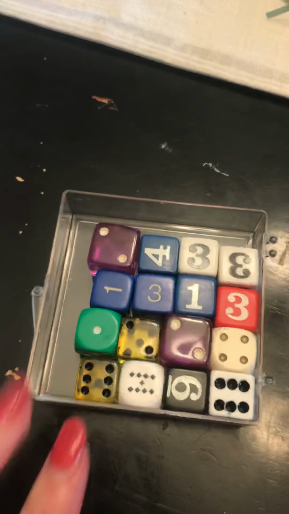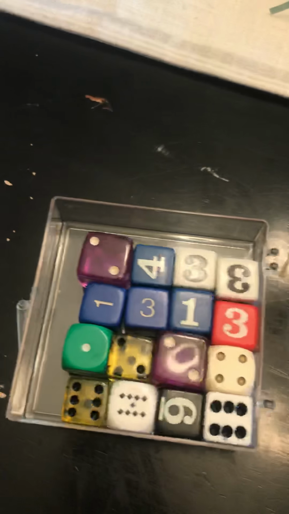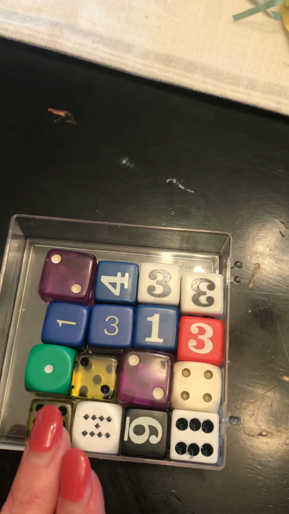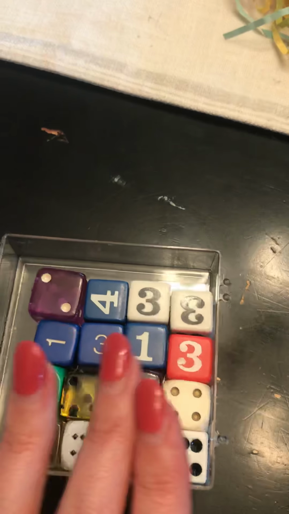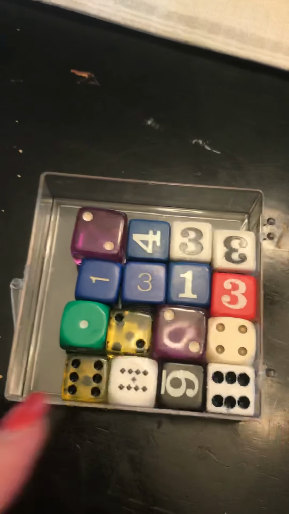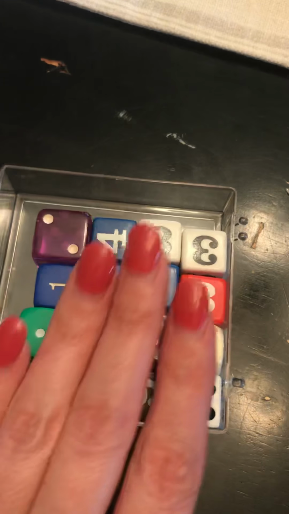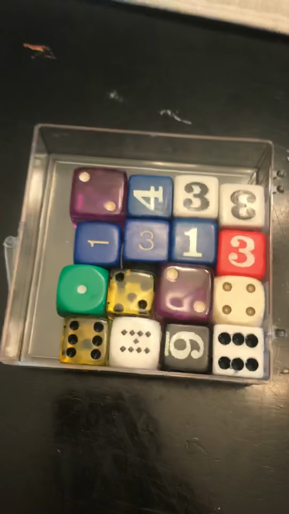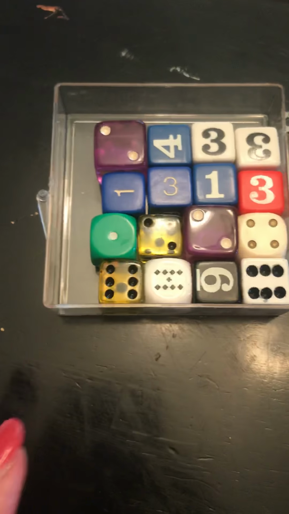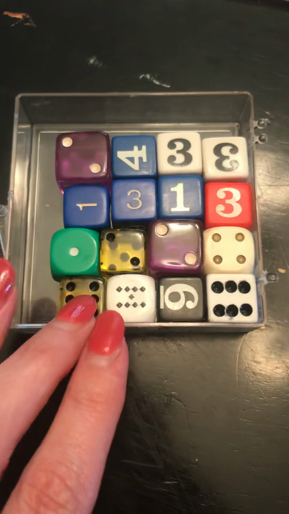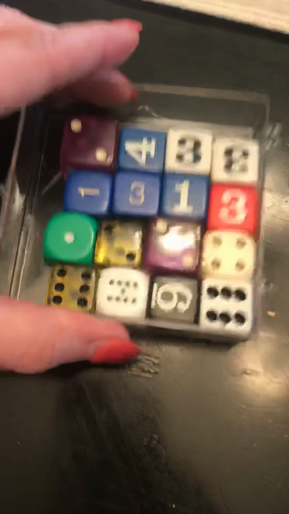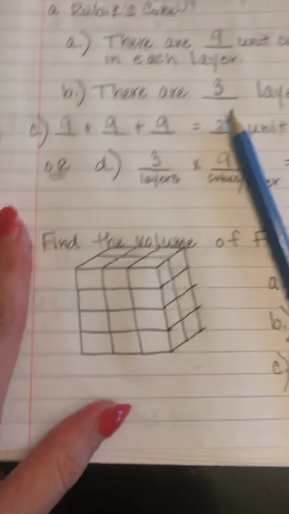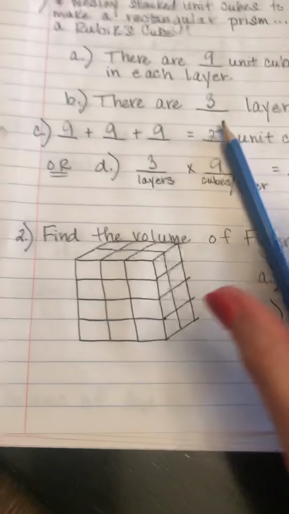And as you can see, we have just one layer here, and we have 16 total cubes in my one layer. So if you get confused about what a unit cube is, just remember we're talking about something that's like a die, one of our dice.